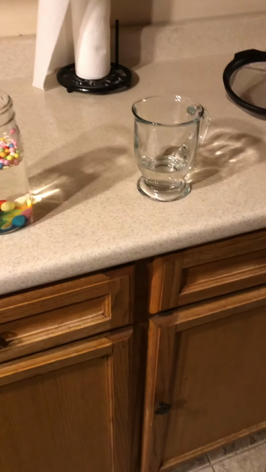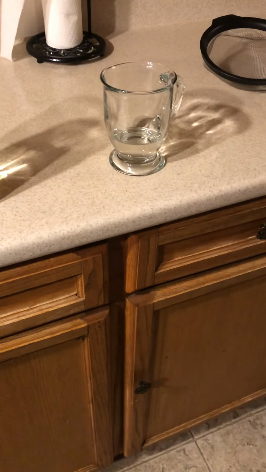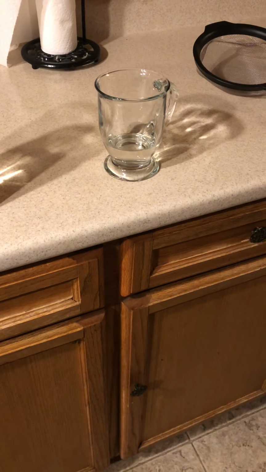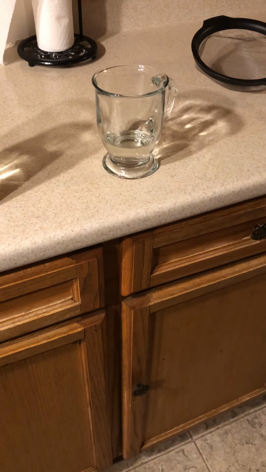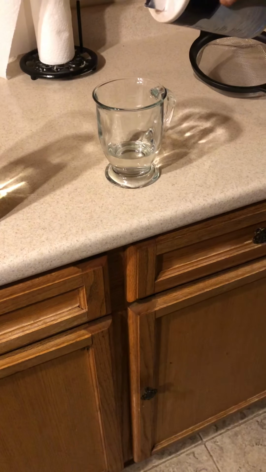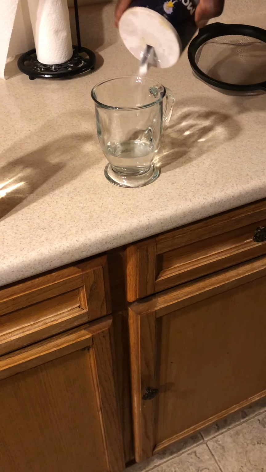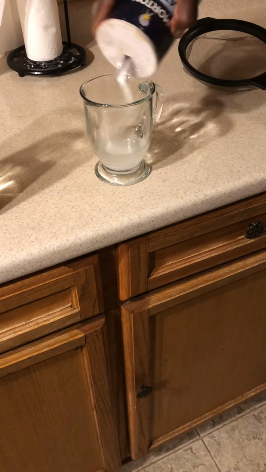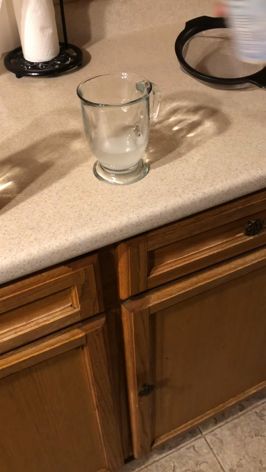The first thing we're going to look at is evaporation. So we're going to put some salt into the water. Keep pouring. Thank you so much, Mr. Barber.